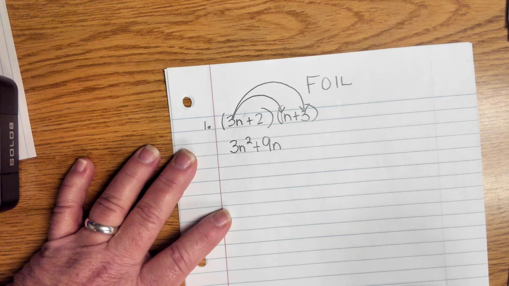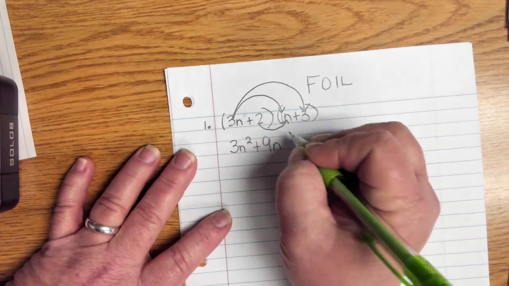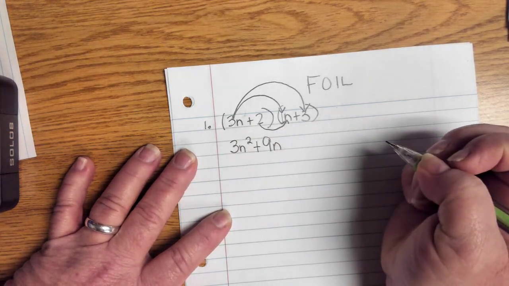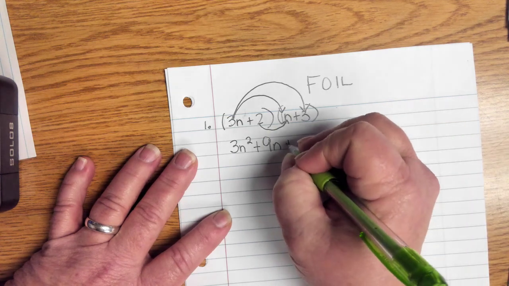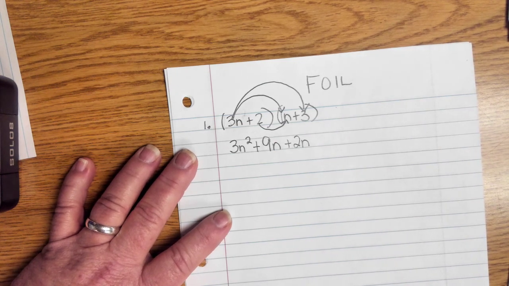Then you've got outer, then inner. So 2 times n gives you what? 2n. So plus 2n. You're multiplying. Remember, you can't combine add or subtract like terms, but you can.